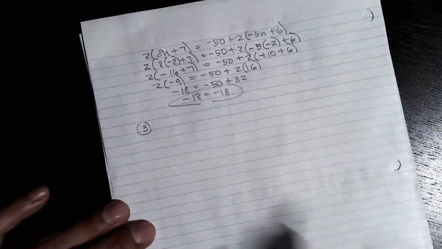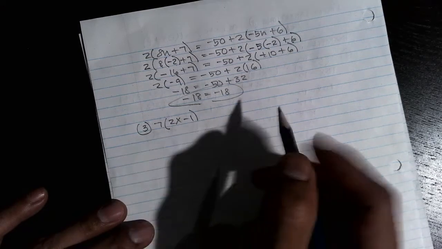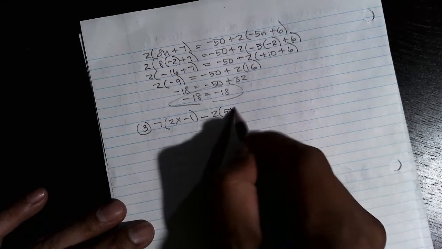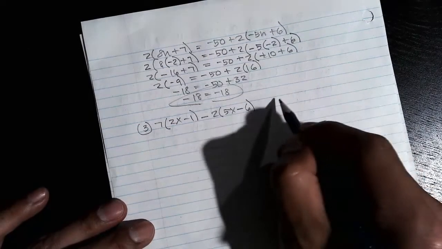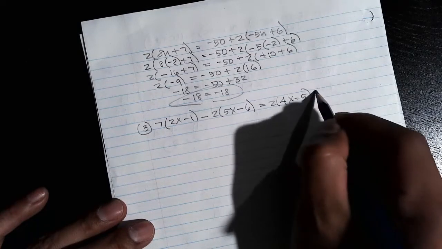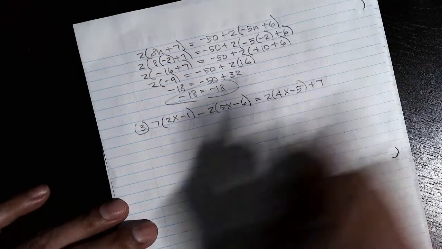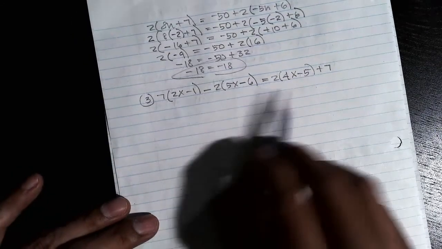example of them all. 7 times (2x minus 1) minus 2 times (5x minus 6) equals 2 times (4x minus 5) plus 7. Yes, I know, this looks kind of intimidating. My goodness, there's a lot going on over here.